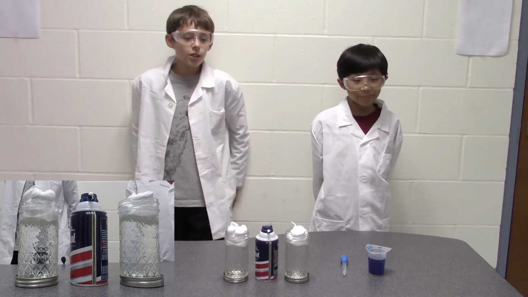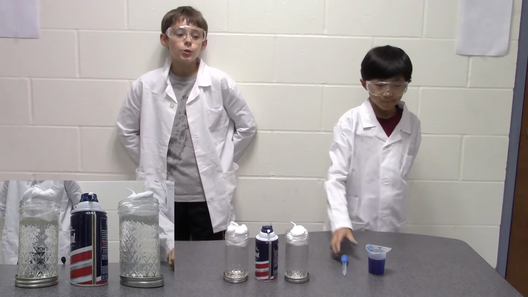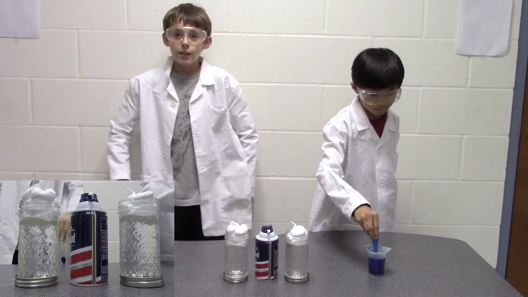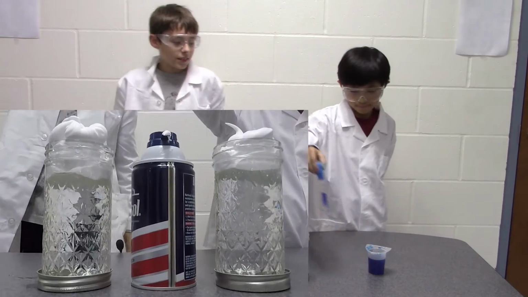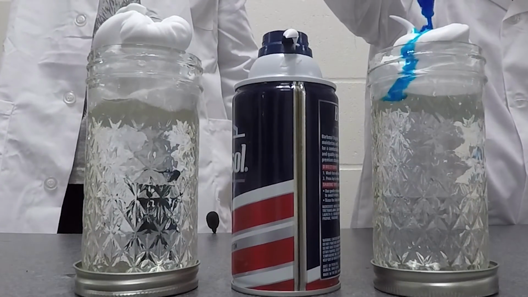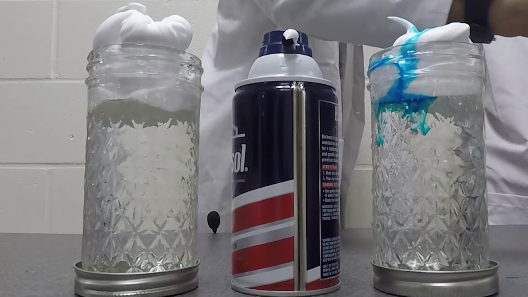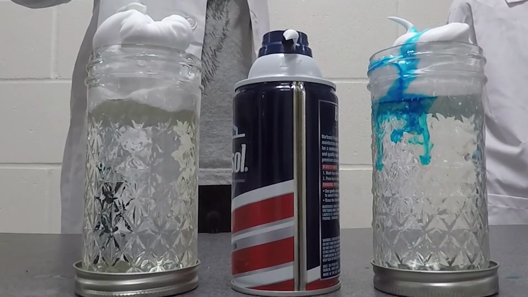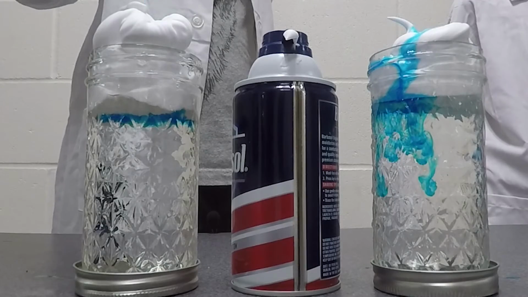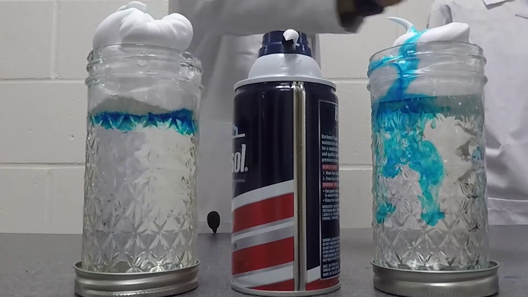Step 4. Fill your cloud with rain by dropping blue food coloring on the top of the cloud. Then watch. As the cloud fills up with our rain, it gets heavier. The rain falls down. This same process happens in nature.